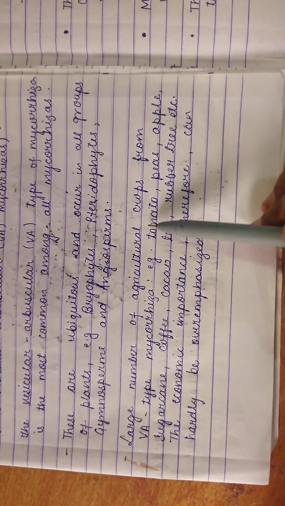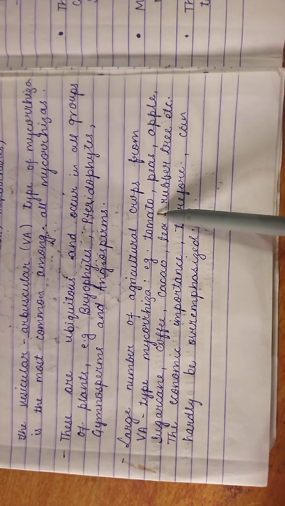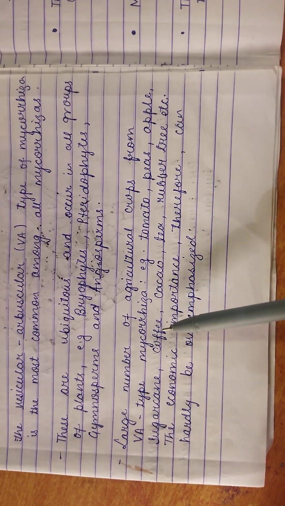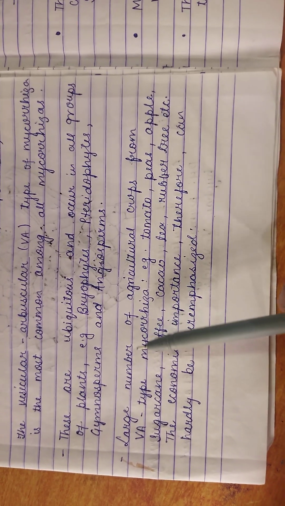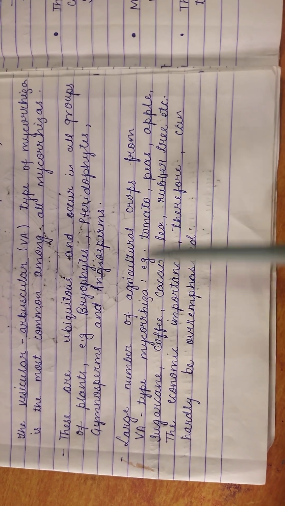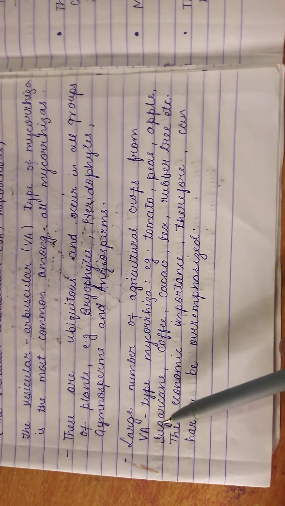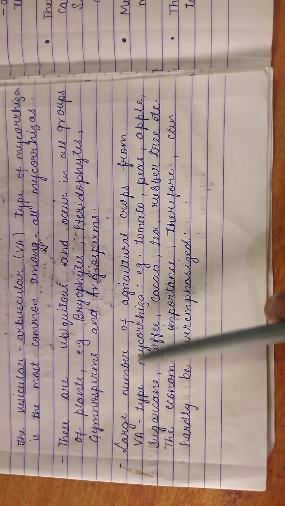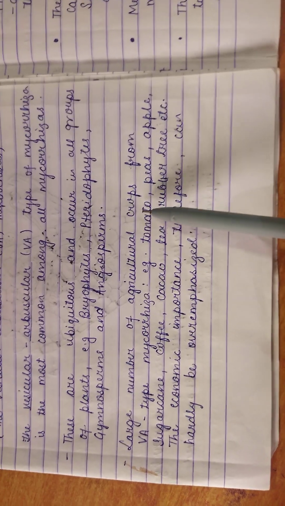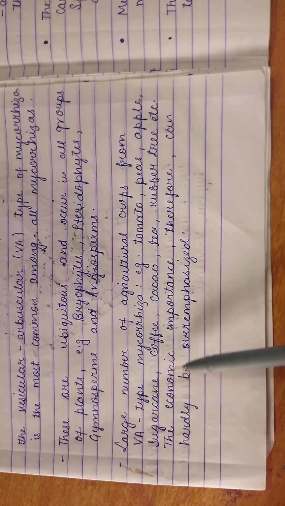A large number of agricultural crops form VA type mycorrhiza, such as tomato, peas, apple, sugarcane, coffee, cocoa, tea, rubber tree, etc. Large numbers of agricultural crops have this type of VA mycorrhiza. It also holds economic importance.